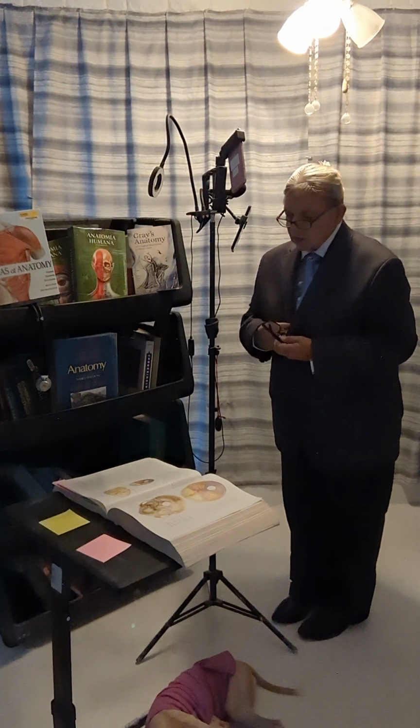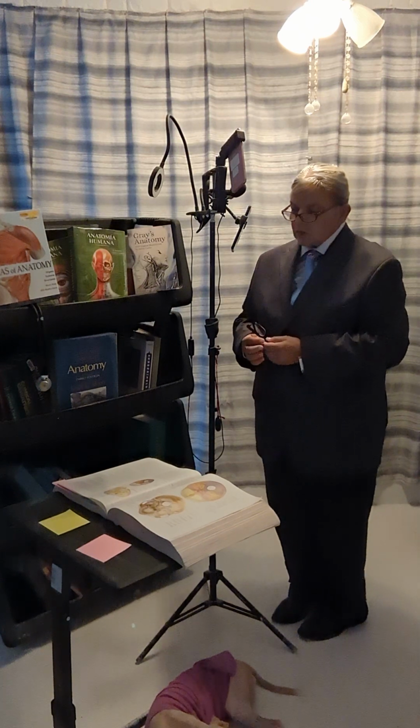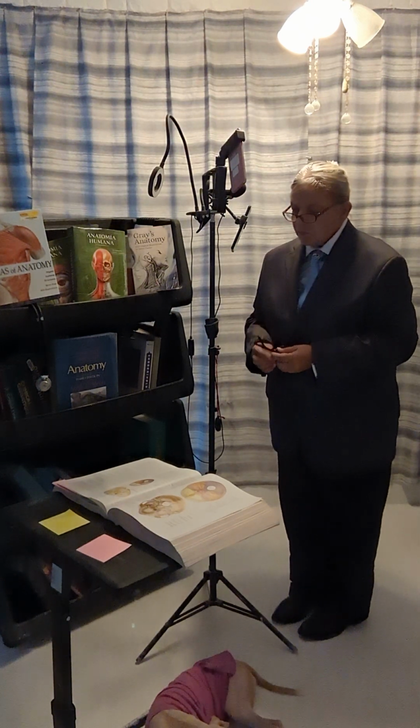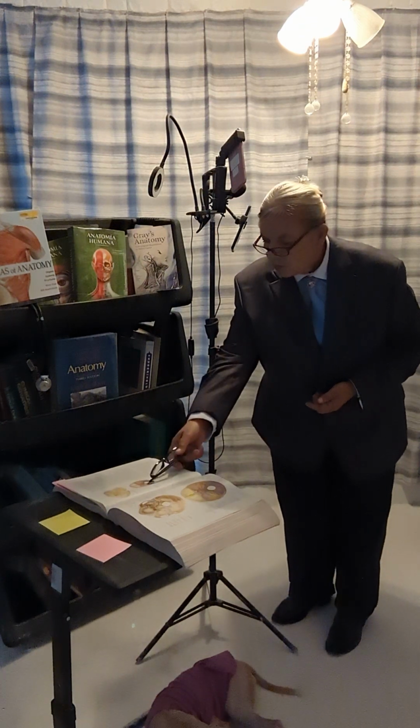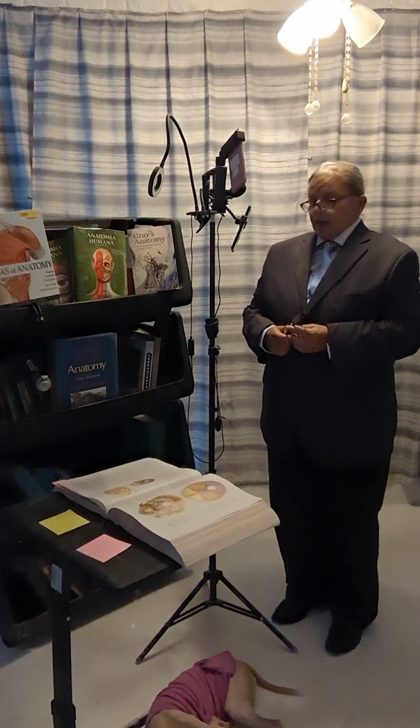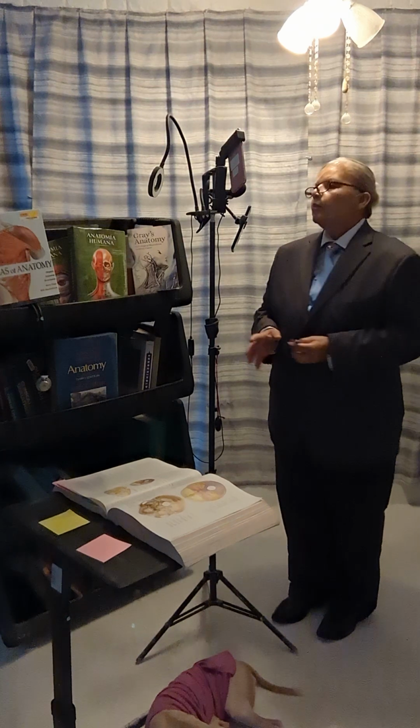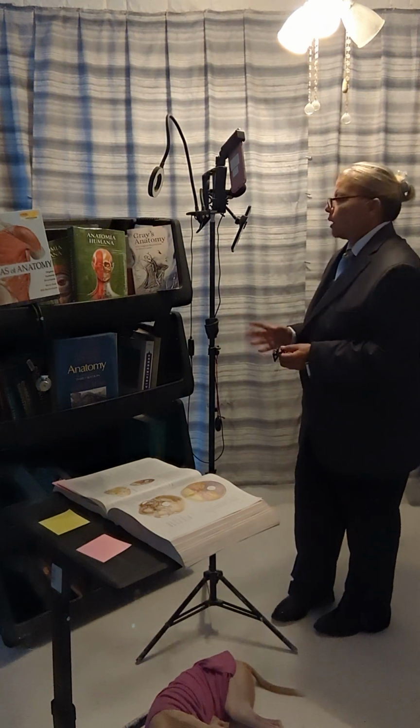Extending posteriorly and laterally from the foramen lacerum is a groove for the greater petrosal nerve on the anterior surface of the petrous part of the temporal bone. There is also a small groove for the lesser petrosal nerve.